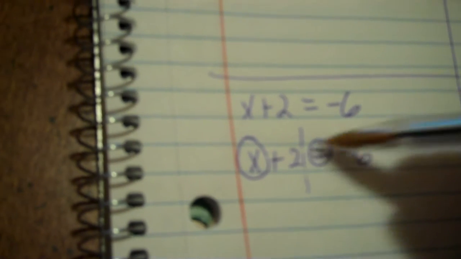X and 2, there's a plus sign, so I circle the x, and I have to go from +2 to 0, because I want that to become 0. So positive to 0 is backwards, so -2, and that's 0. -2, so I have x, -6 minus 2. You can either go -6 backwards 2, it's -8, or you can go calculator, -6 minus 2 is -8.